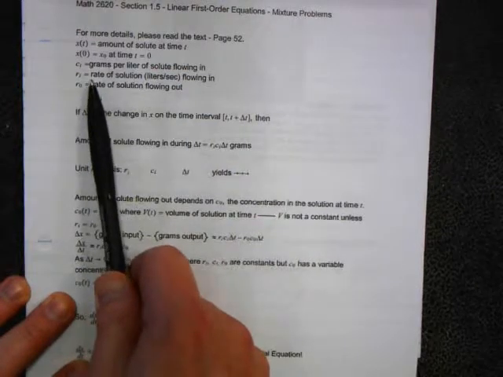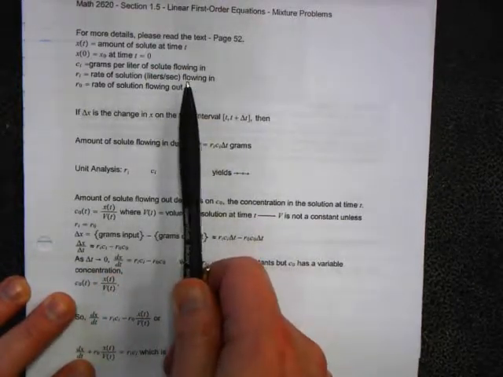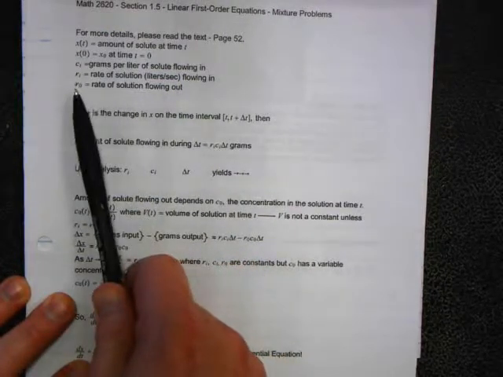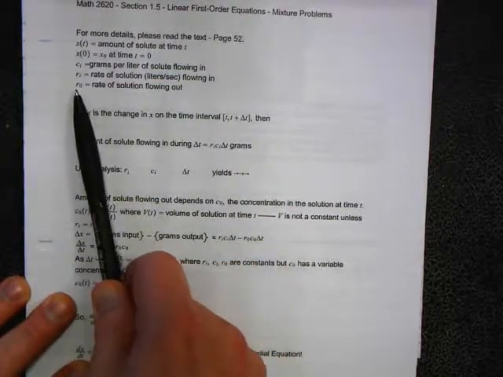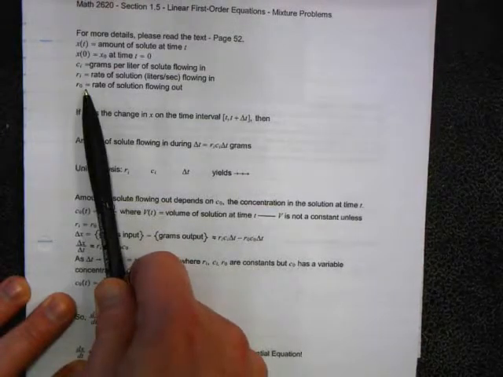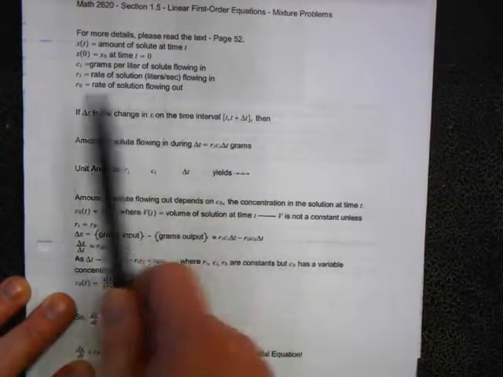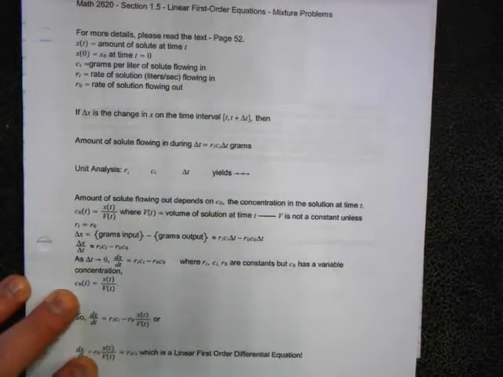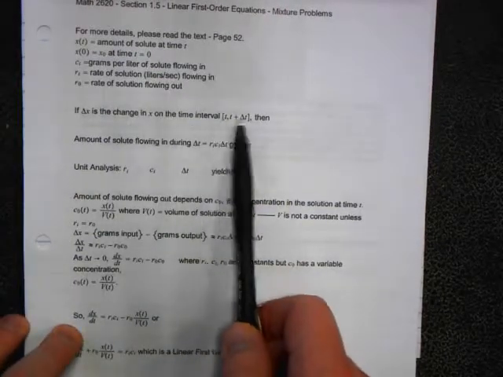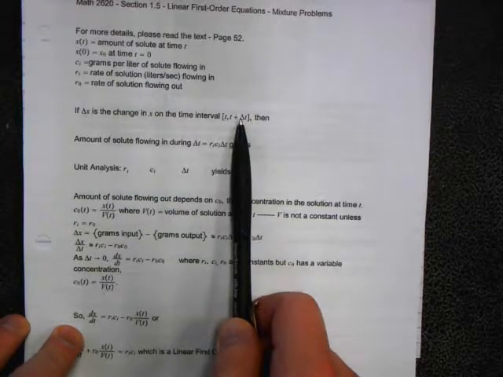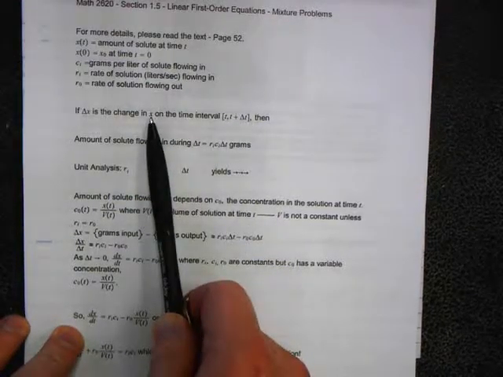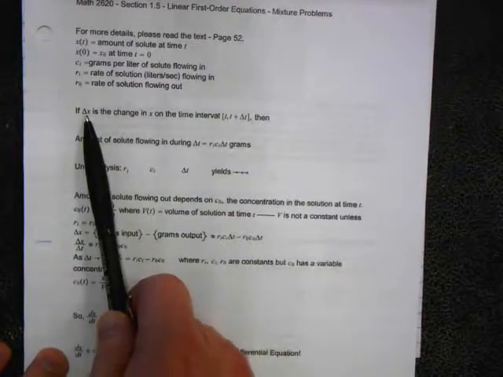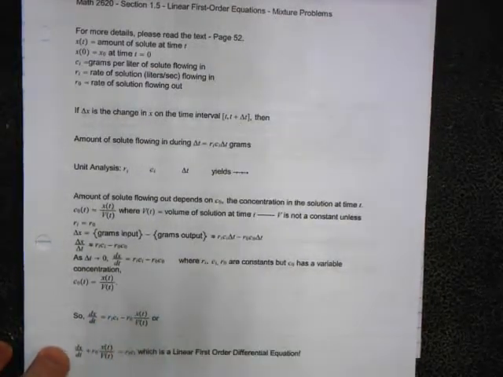Ri is the flow rate in. So this is how much liquid is coming in at any given time. And Ro, that's R for out. That's the flow rate out. So we've got flow rate in, flow rate out. All right, so think about any little given time interval. If X is the amount of salt or pollution or whatever, then what's delta X going to be on any given time interval?